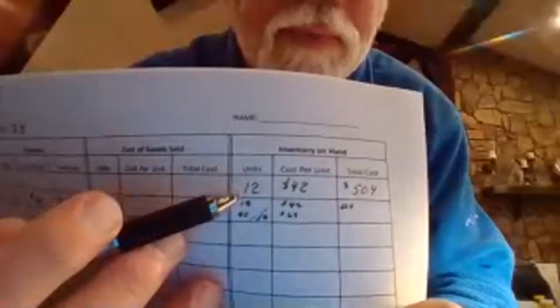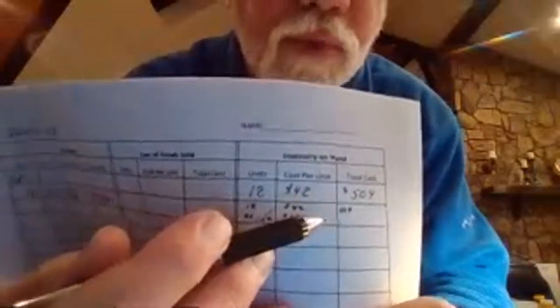Then I bring it over to this side here. The top line is from the row above it. That's the beginning inventory, and then the purchase added to it. So I just put the total over here and then add them together.